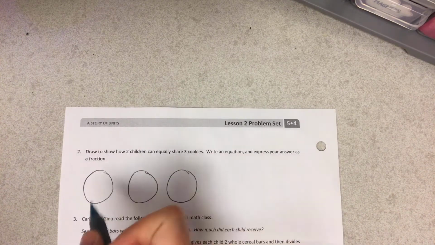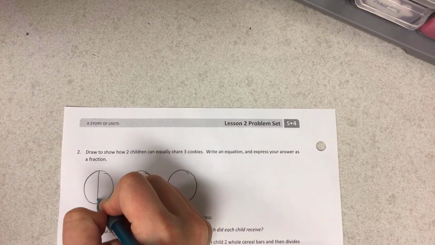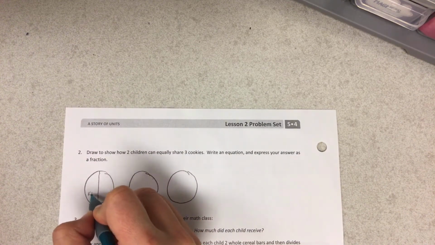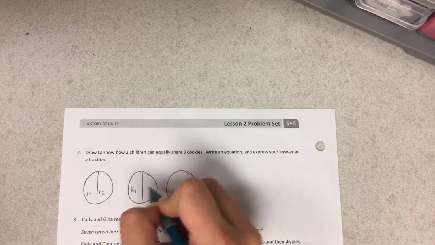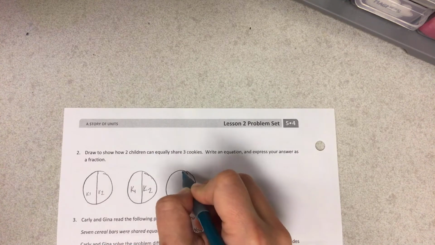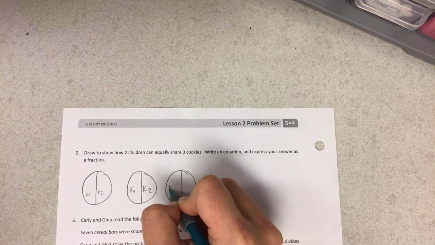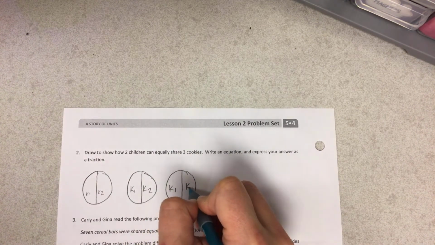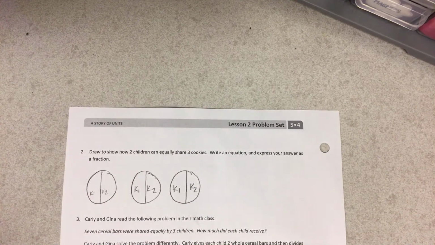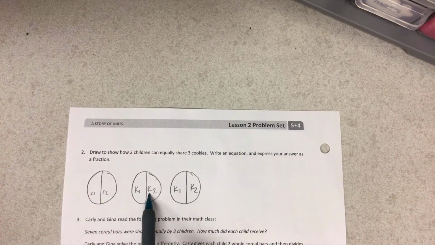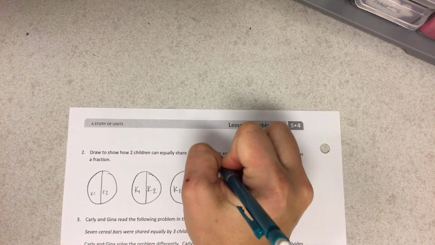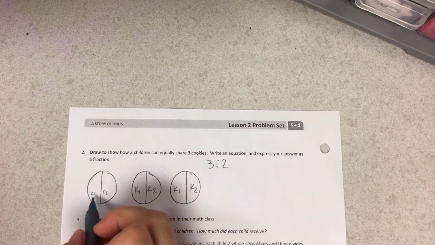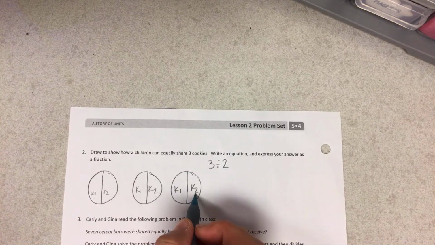So if I've got 2 kids, what I would probably do is, well, here's kid 1 would get that half, kid 2 would get that half. Kid 1 would get this half, kid 2 would get that half. Kid 1 would get this half, kid 2 would get that half, okay? So when I would split it, I would take 3 cookies and divide it by 2. So each cookie I'm going to divide by half, okay?